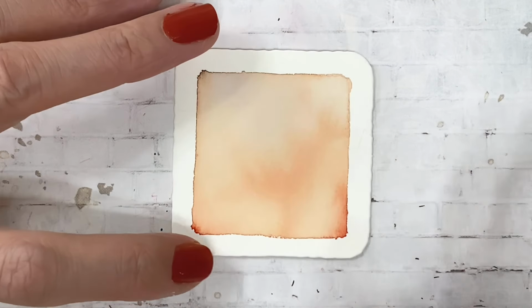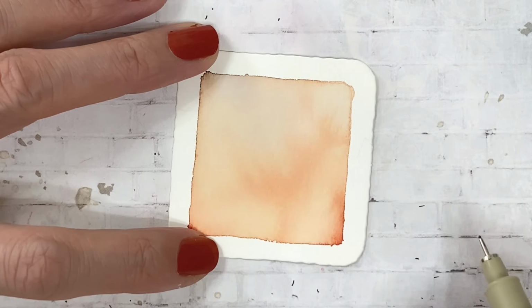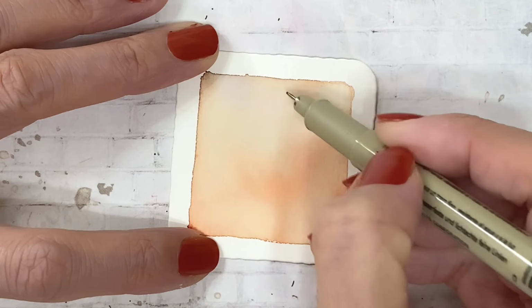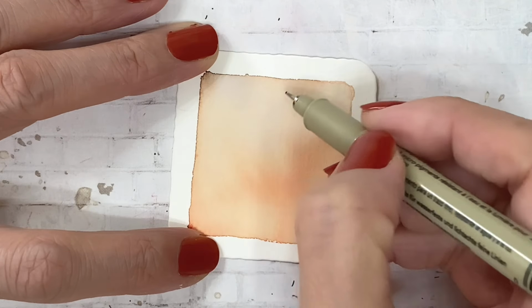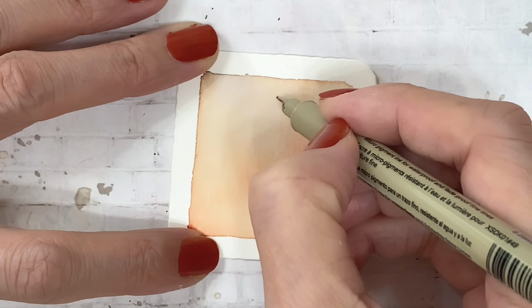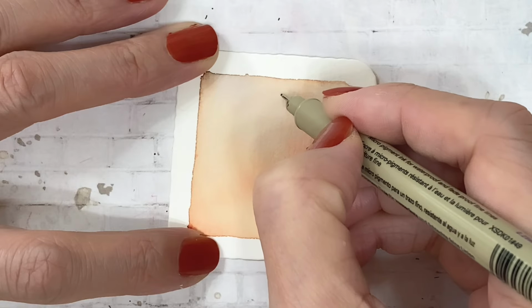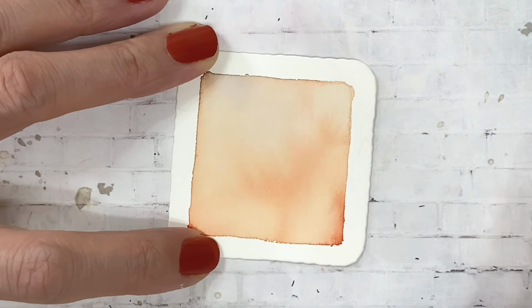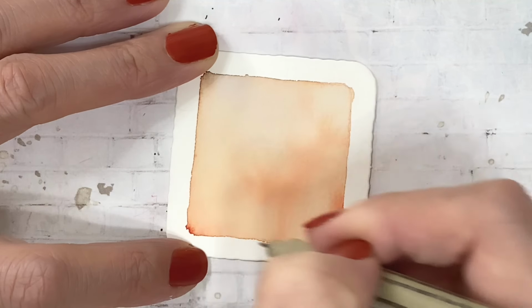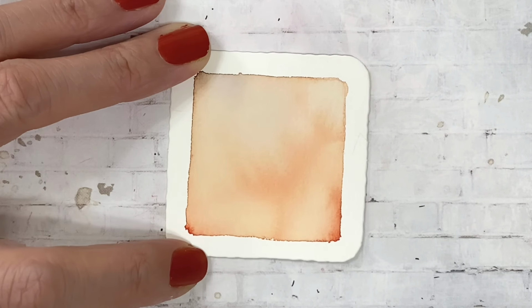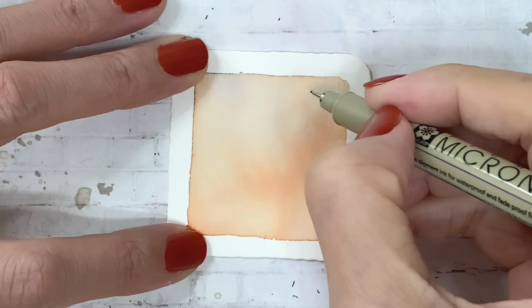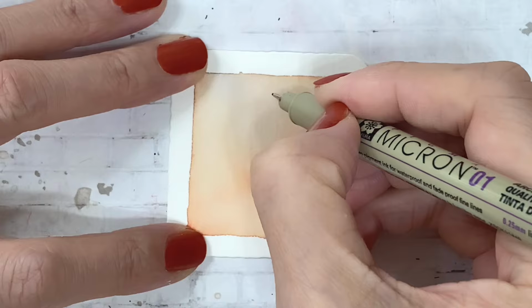Okay, so I'm going to divide this into four quadrants. Do I want to go all the way to the corner? I had to think a little bit. Maybe not.